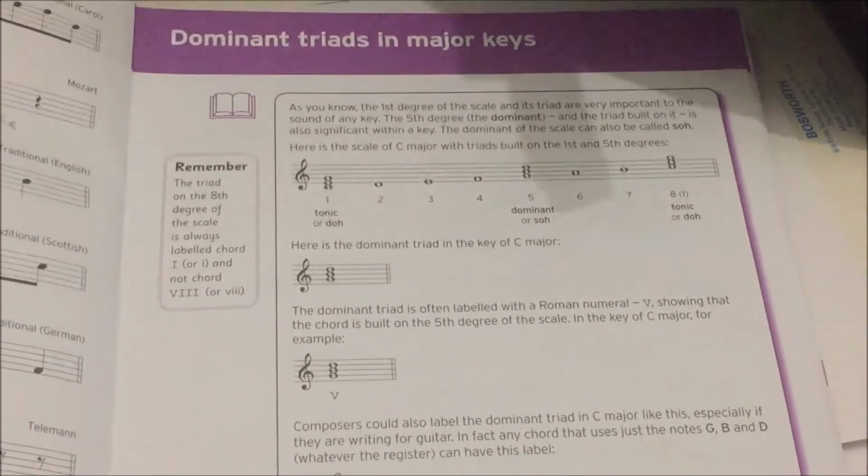Now we move on to dominant triads. Dominant triads. What's a dominant? Dominant is the 5th degree of a scale. I'll do it on white paper. So, in C major, C is the tonic.